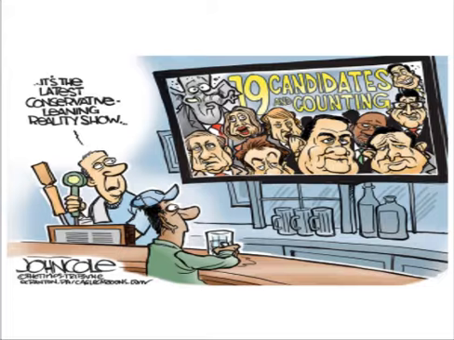Take a look at this cartoon, 19 candidates and counting. That's kind of going back to 2016 when they had all these different people trying to run in both political parties. It's just kind of chaos there during that nomination and primary process.